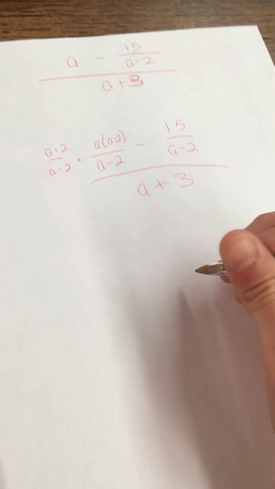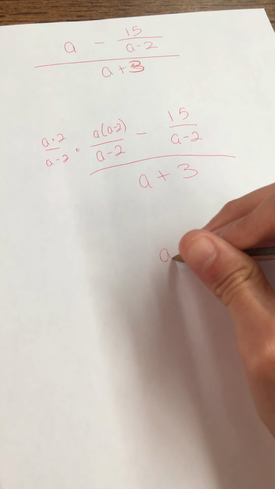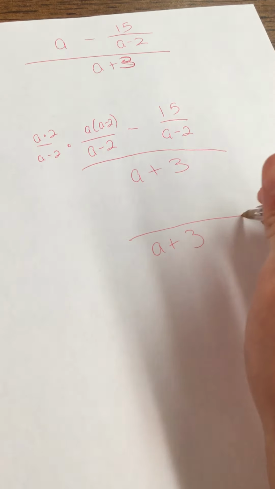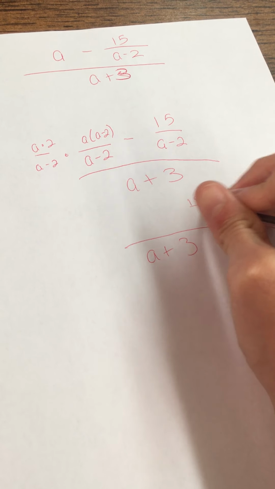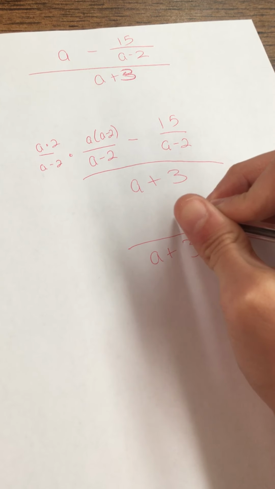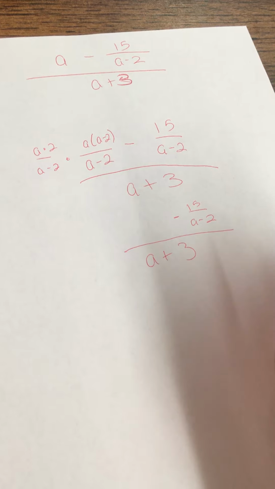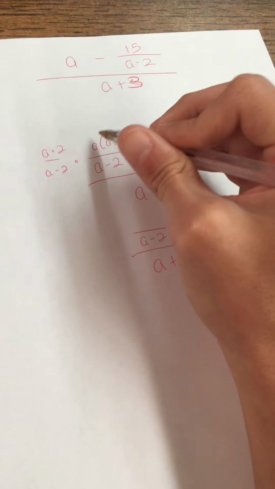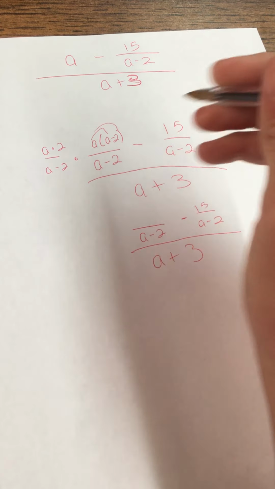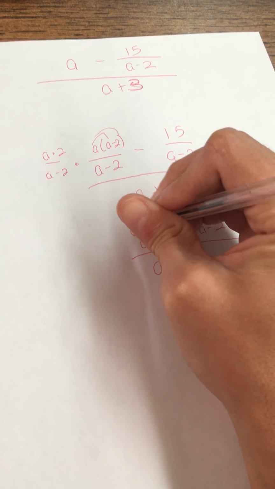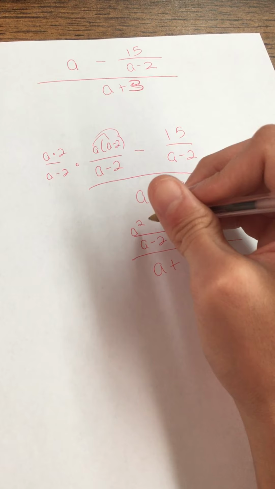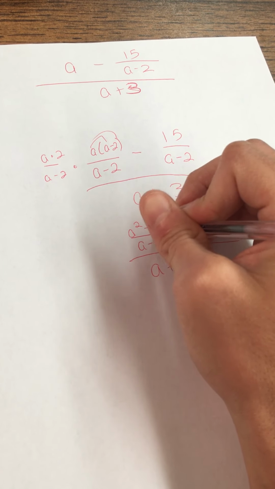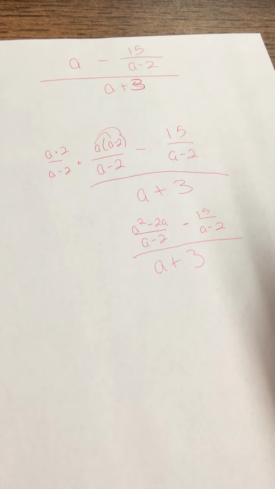Let's go ahead and bring everything down. We've got a plus 3 over 15 over a minus 2, with this minus sign right here. We've got a minus 2 as our denominator for this one. We have to distribute. A times a is a squared. A times negative 2 is negative 2a.